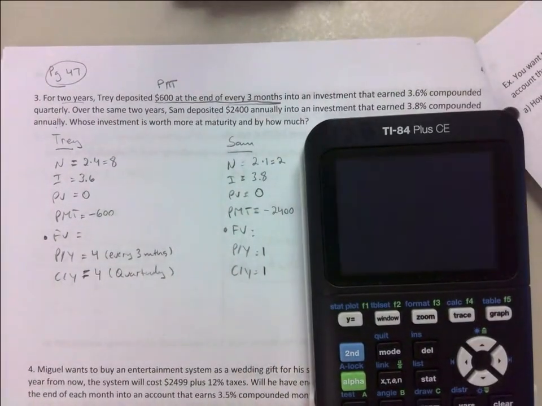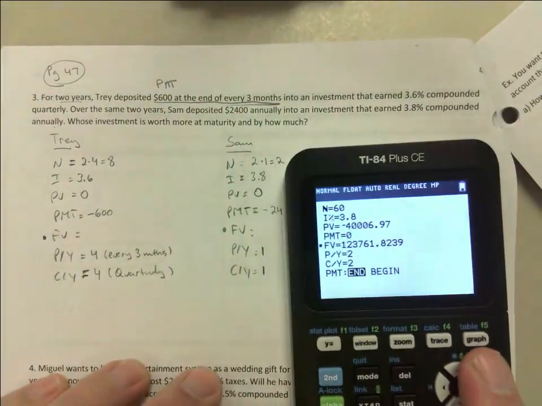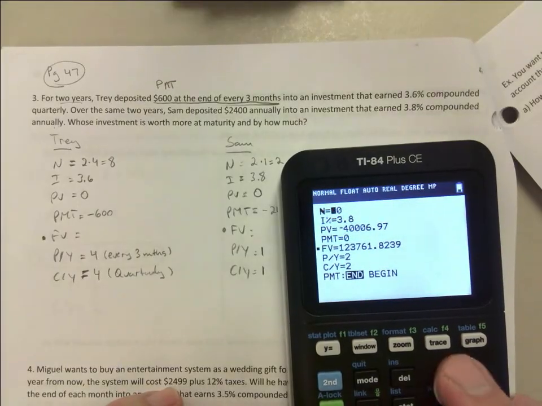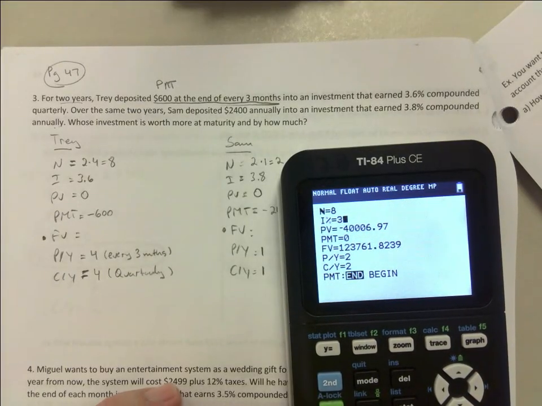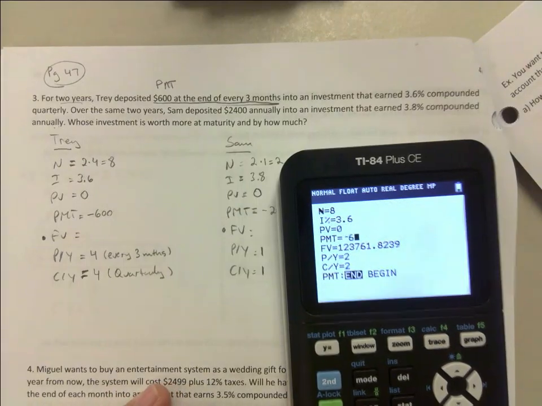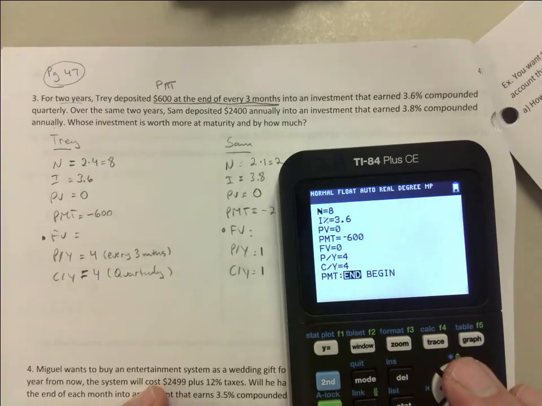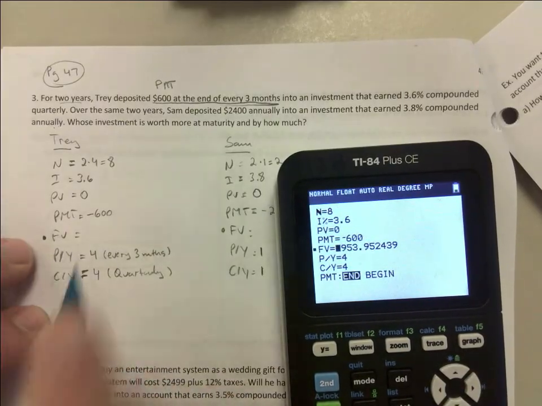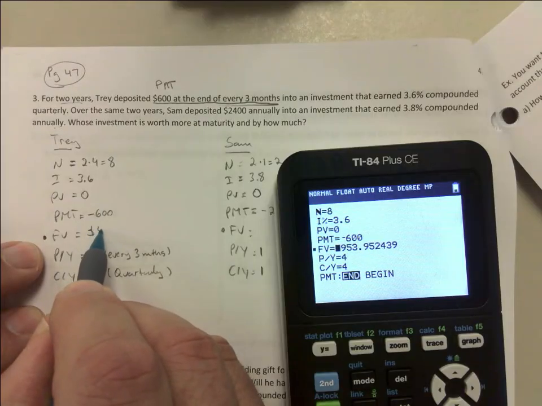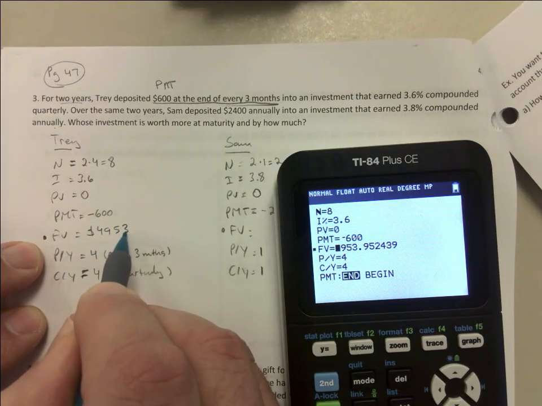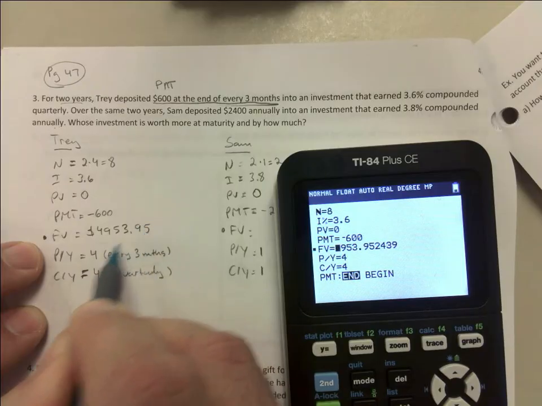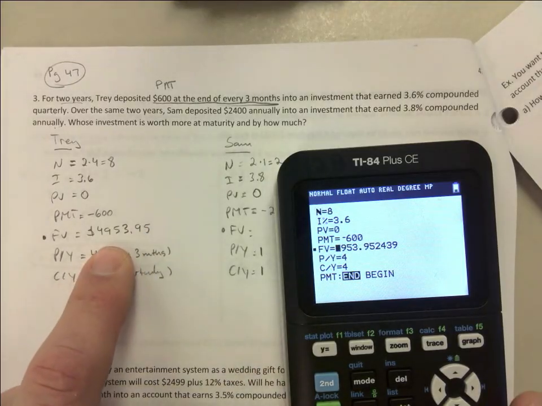So I'll quickly do that. Oh, I'm on the TVM solver anyways. How convenient. 8, 3.60, negative 600. 4 and 4. Perfect. Future value, Alpha solve. So it'll be 4,953.95, right? That is Trey's amount in his account.